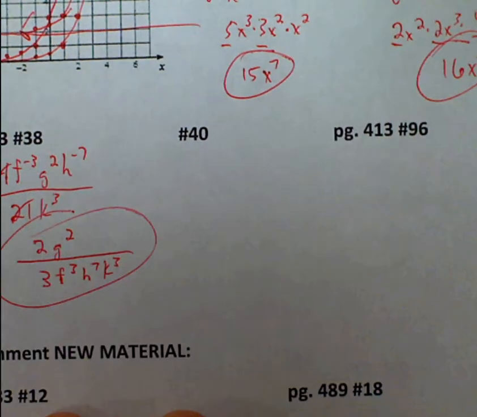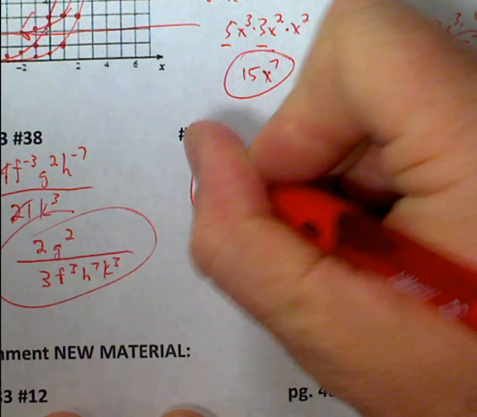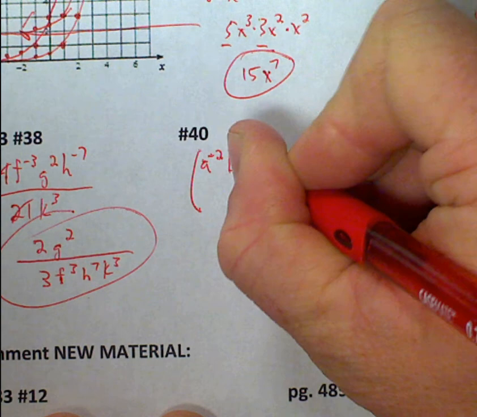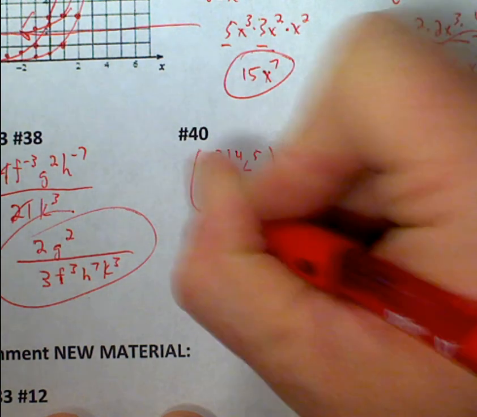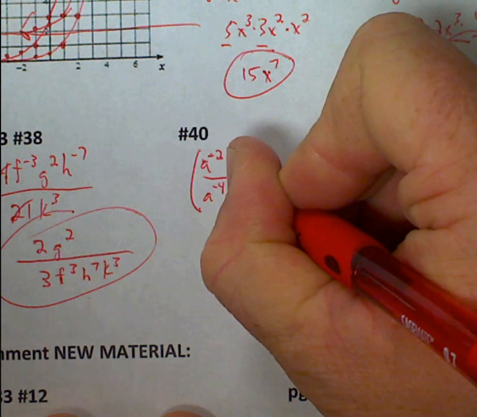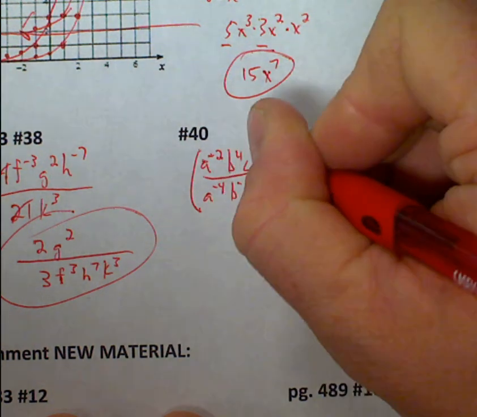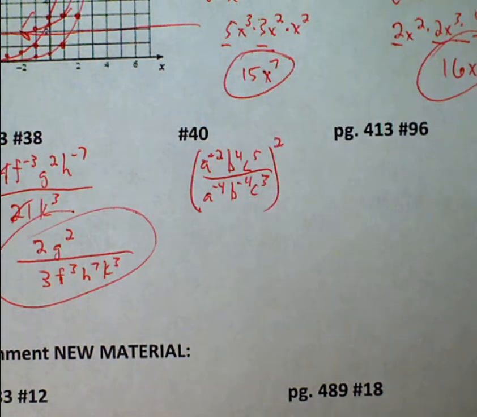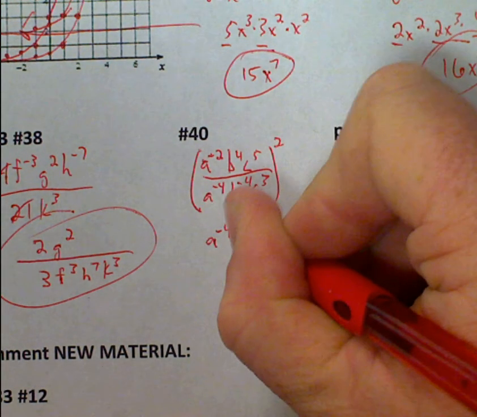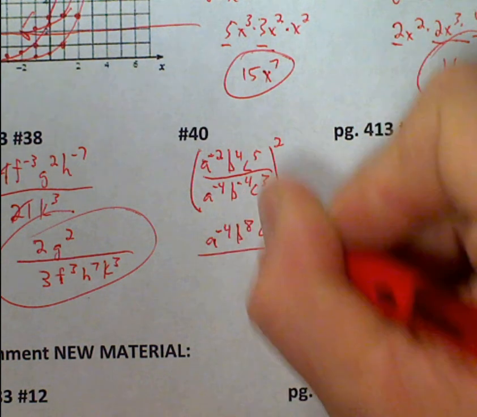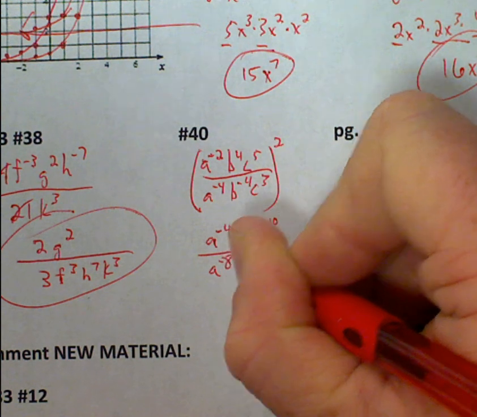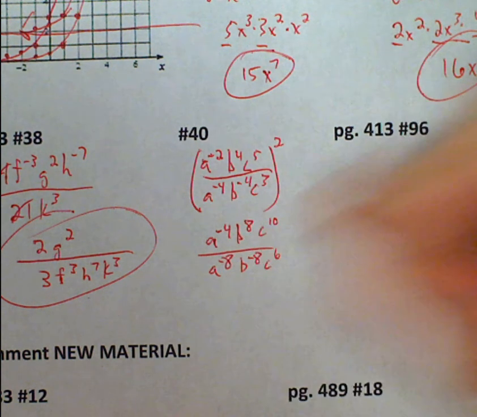Number 40. I have a to the negative 2, b to the 4, c to the 5, over a to the negative 4, b to the negative 4, c to the third, all squared. So I need to distribute the 2 to everything. So that'd be a to the negative 4, b to the 8, c to the 10, over a to the negative 8, b to the negative 8, c to the 6.